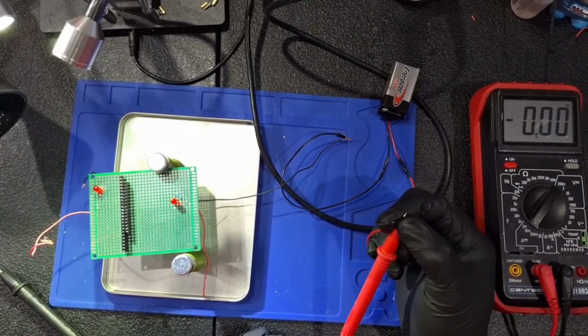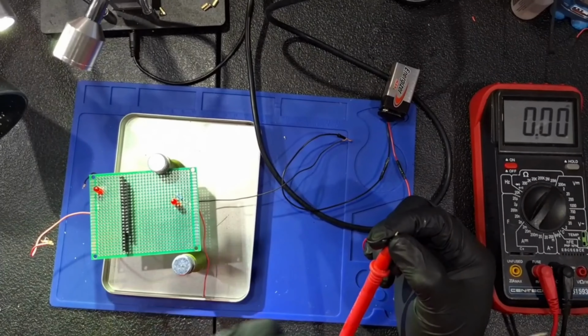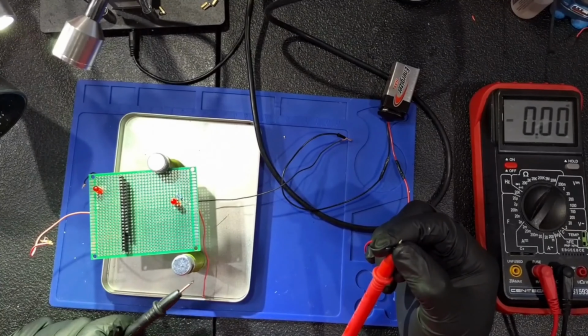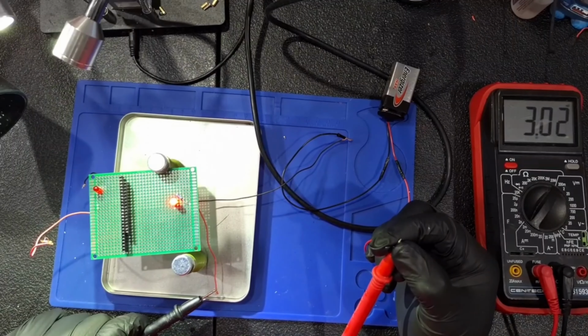And then now I'm going to get the black probe from the multimeter that's connected in COM, right? I don't normally change that. And now I'm going to put it onto the positive side of the LED, and there you go. I have light on the LED, and I have 3 milliamps showing on the multimeter.